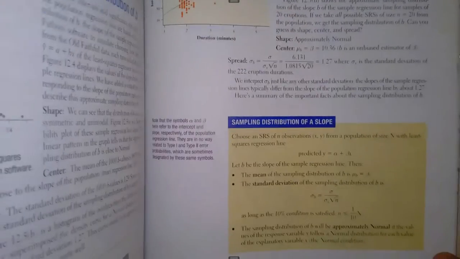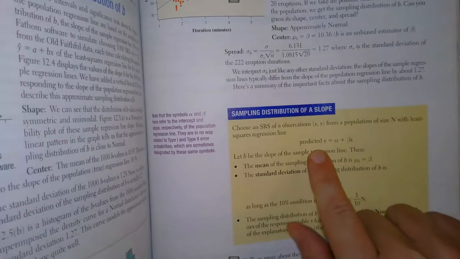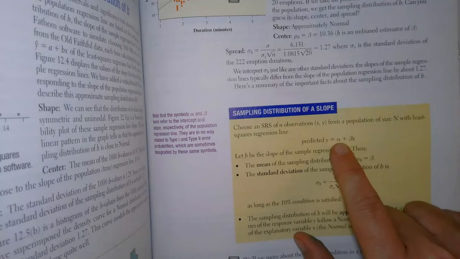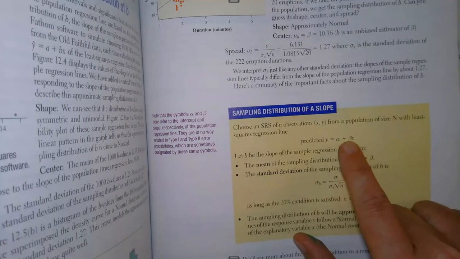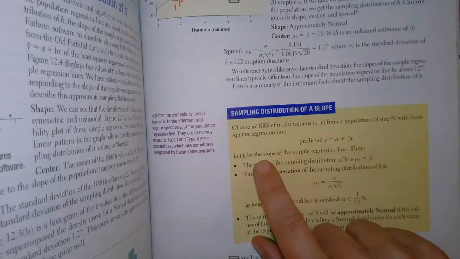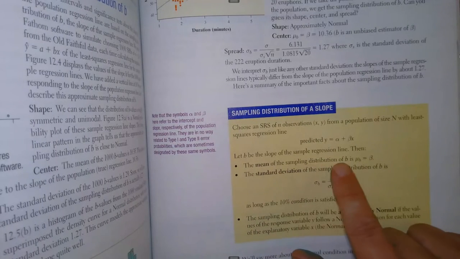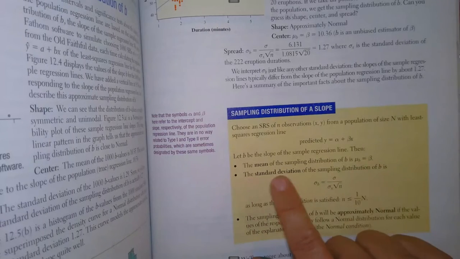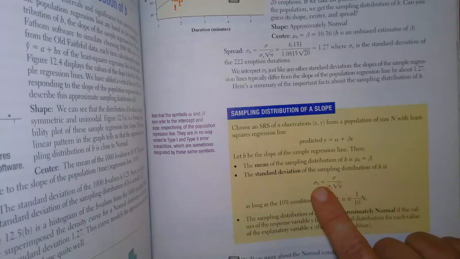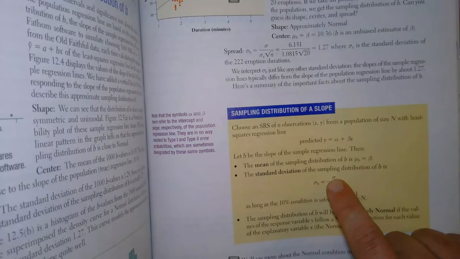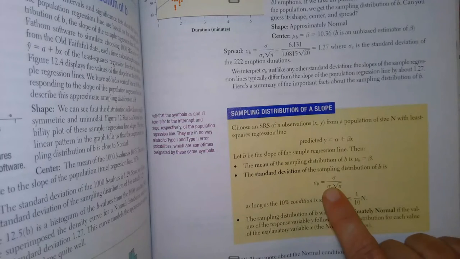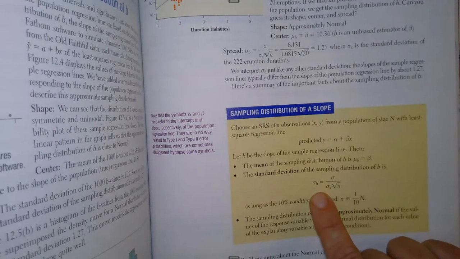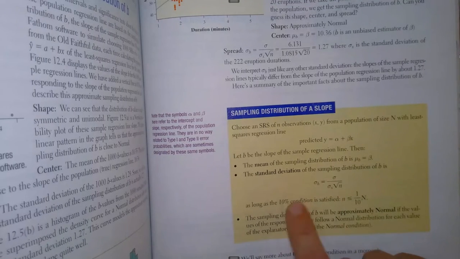So, sampling distribution of slope. There's a true equation out there. Instead of having an a and a b here, we have an alpha and a beta because they're fancy in Greek. The mean of the sampling distribution of the slopes that you might get in your sample is the real slope. The standard deviation of the sampling distribution that you get here is a little bit weird. It's the true standard deviation of the population divided by the standard deviation of the x's times root n. So it's standard deviation over root n like we would have done, but we're throwing this little extra thing in there to make it complicated. This is as long as you meet the 10% condition.